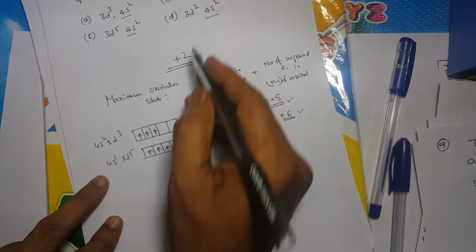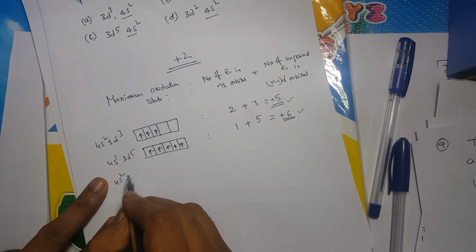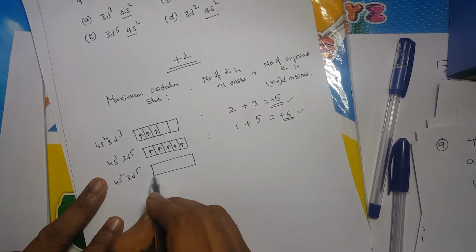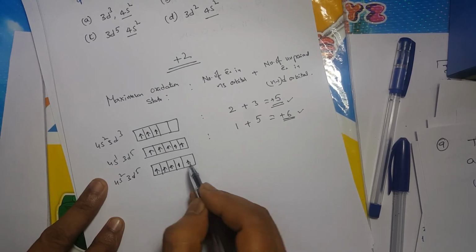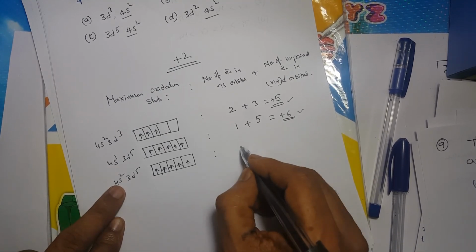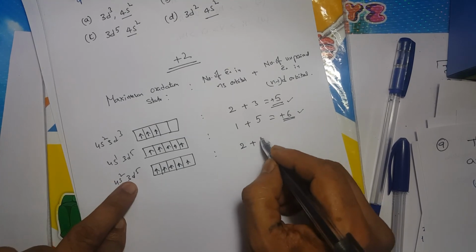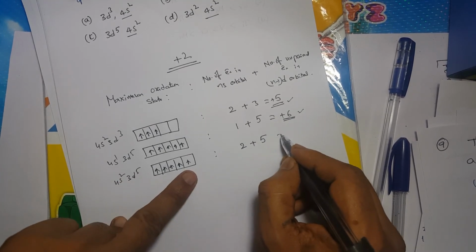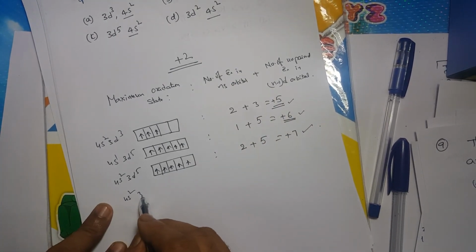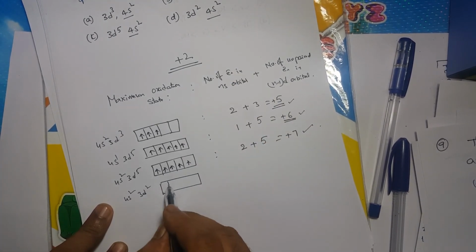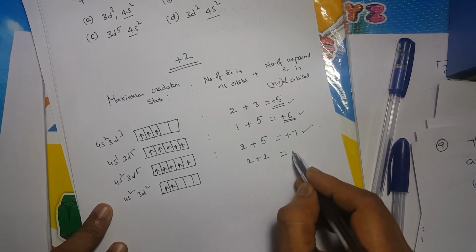Okay, next one: 4s2, 3d5. 3d5 is the same: 1, 2, 3, 4 and 5. The number of electrons in ns is 2 and unpaired electrons in the d orbital is 5, so +7. Then the last one: 4s2, 3d2. So 2 plus 2, that is +4.